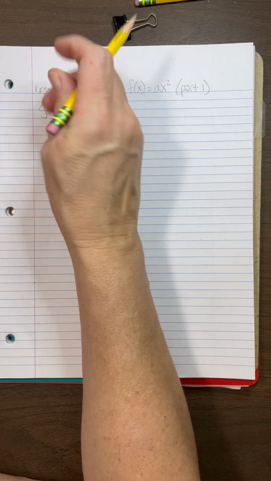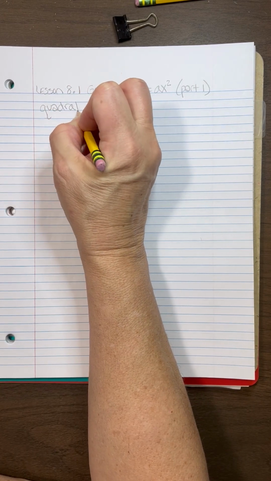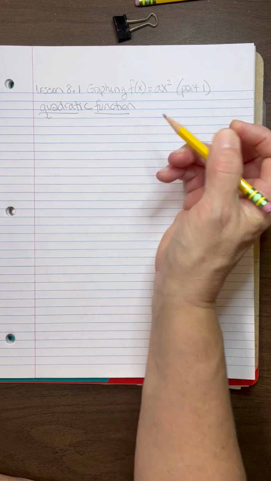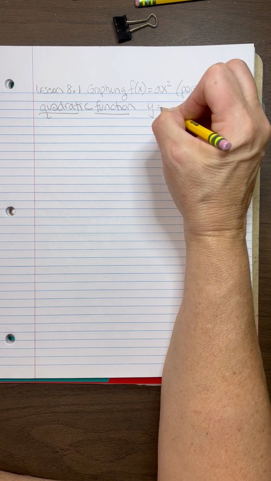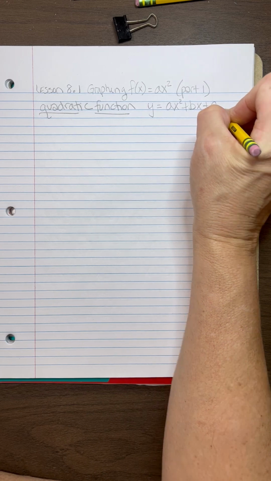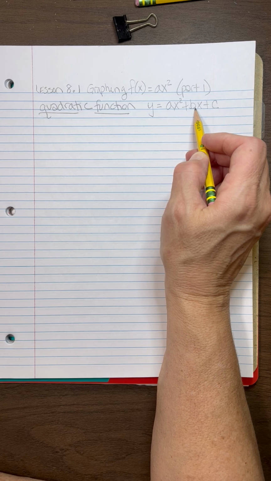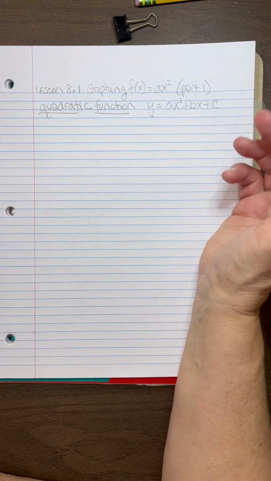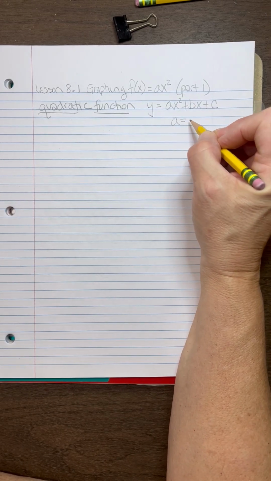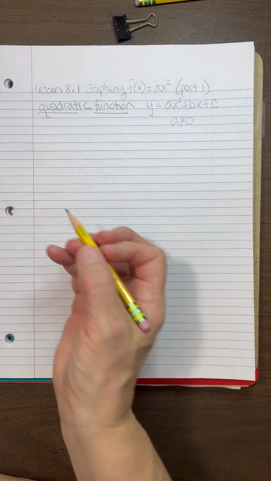So, quadratic function. The definition of a quadratic function, that's always going to look like this. Now we're going to look at the ax squared. That just means that there's no constant and there's no x term. Okay, and that's fine. That's still considered a quadratic. And we don't want a to be 0. We need at least that first term to be there.